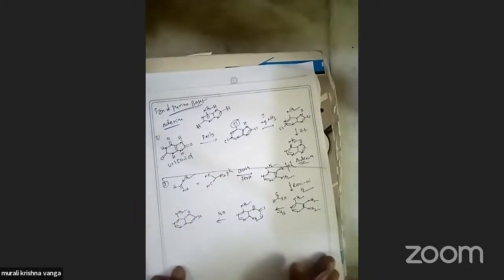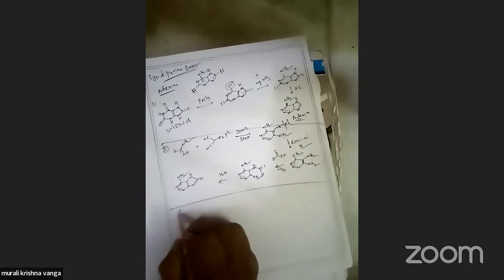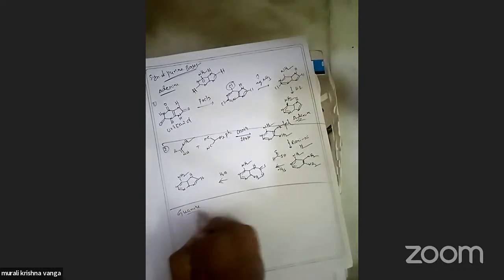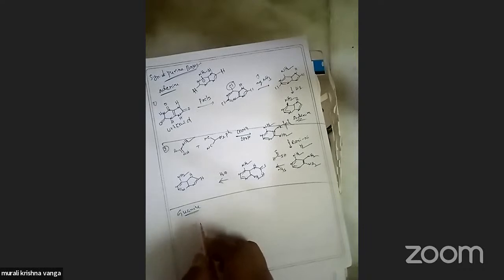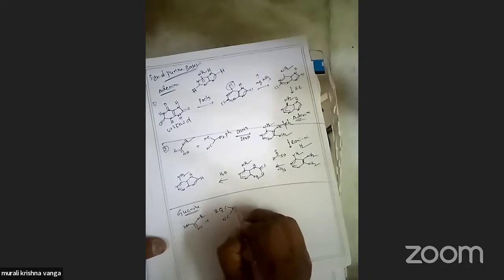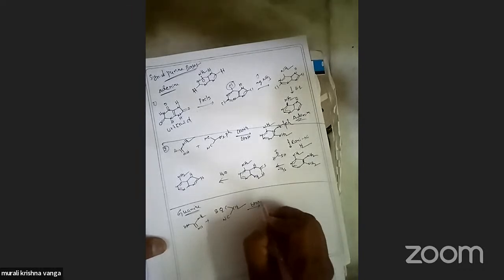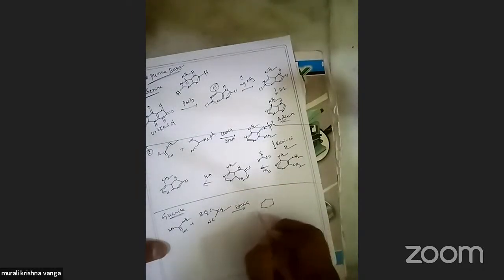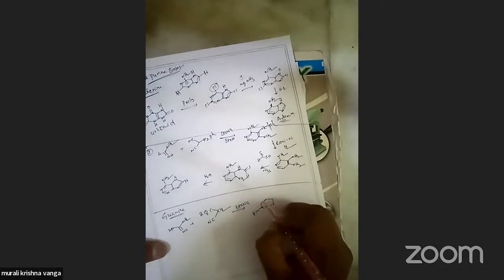So next one is guanine. We know already, the synthesis of guanine is from guanidine reacting with cyanoacetic ester in the presence of sodium ethoxide, giving a compound with NH2, double bond N, NH, keto, NH2. This compound reacts with HNO2.